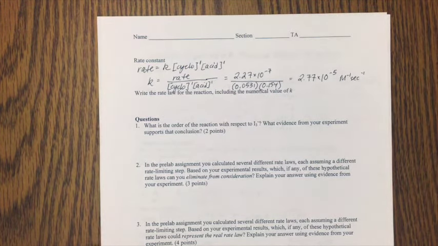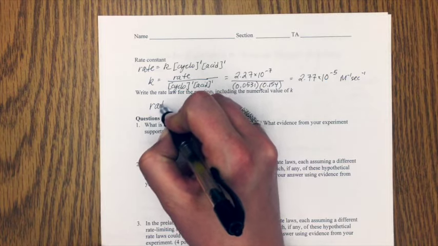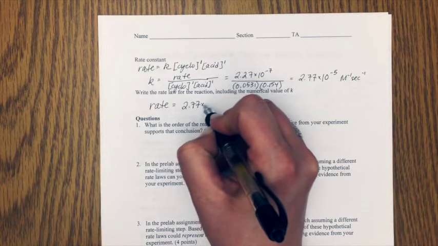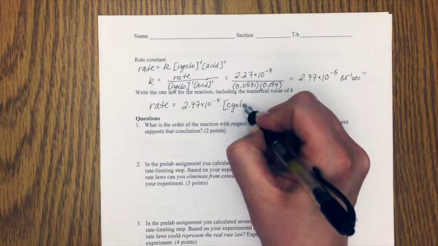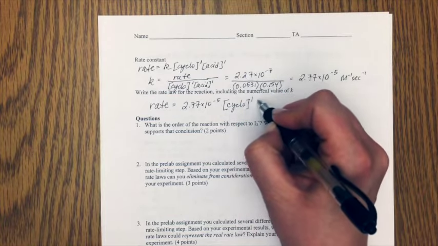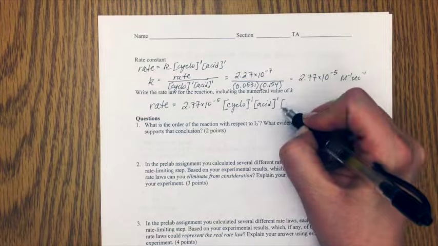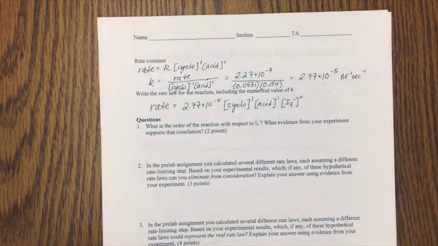And the last thing I need to do is write the rate law for the reaction. The rate here equals my rate constant, 2.77 times 10 to the minus 5, times cyclohexanone to the first power, times acid to the first power, times I3 minus to the 0th power.